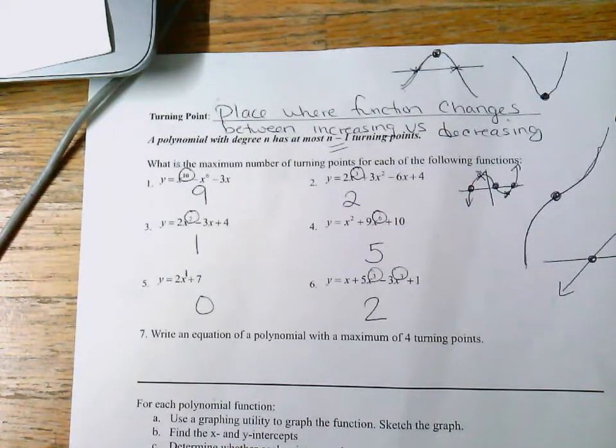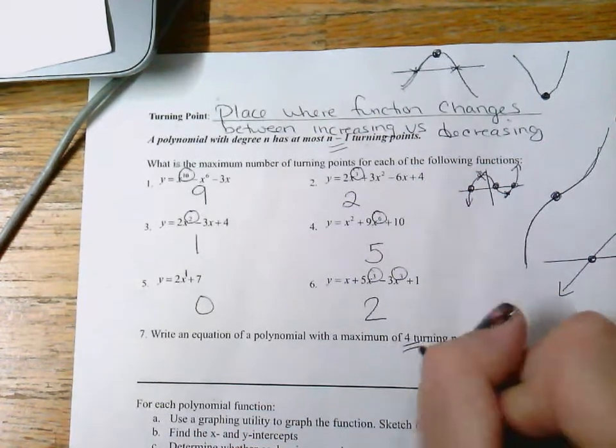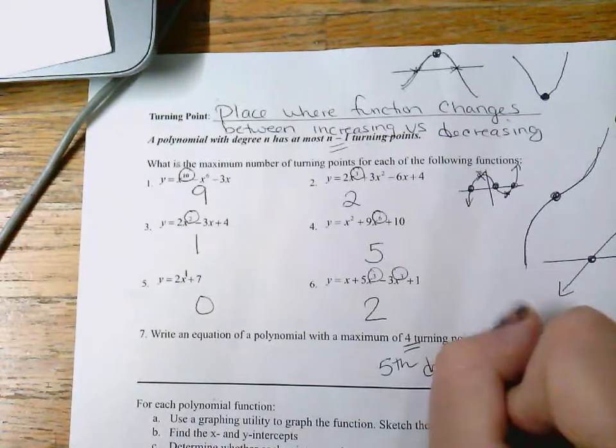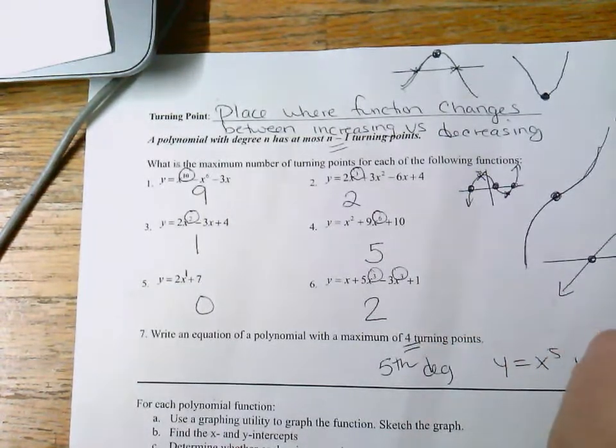Write an equation with a maximum of 4 turning points. So we want a 5th degree. So something like y equals x to the 5th plus 9x minus 2, something like that.